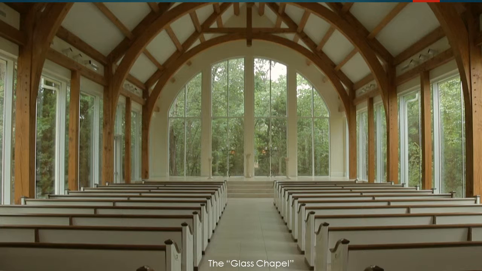This is a local chapel that is nicknamed the Glass Chapel, and it's nestled in the middle of a meadow which is surrounded by old large trees and greenery that can be seen through all three surrounding clear glass walls.